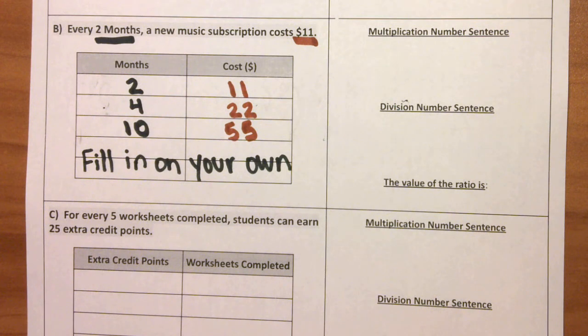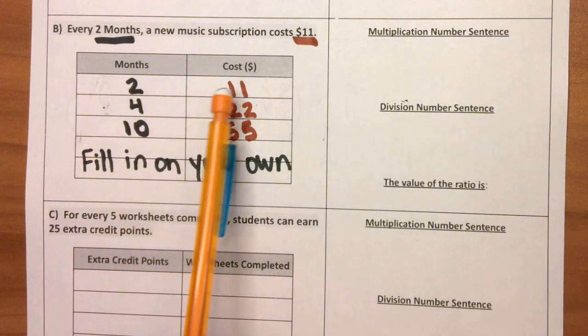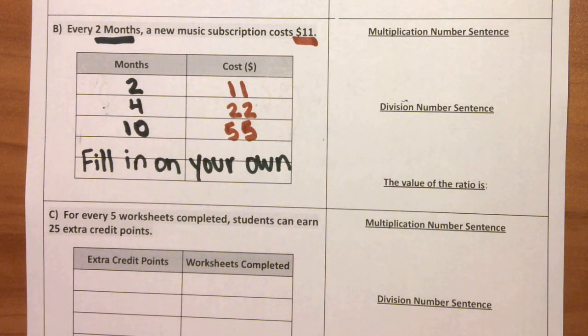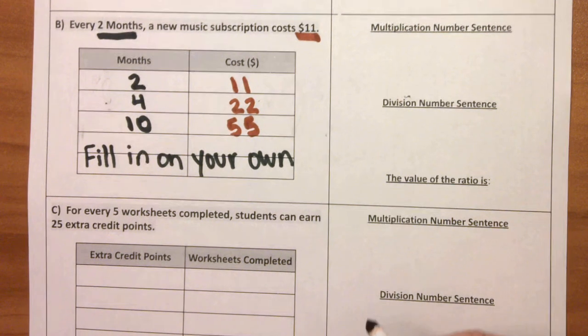So now we're going to look at our ratio table and see if we see any patterns off the bat. If I'm going from 2 to 11, I'm going to ask myself, okay, what do I need to multiply 2 by to get to 11? I know 2 times 5 is 10, but I don't know what 2 times something is to get to 11. So to figure out what the value of your ratio is, remember, we can just divide.